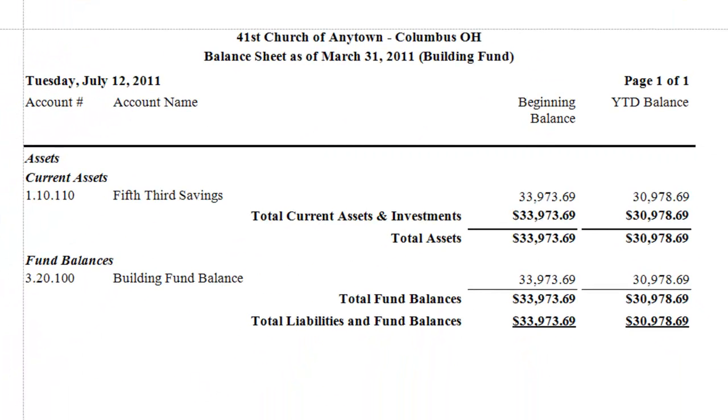Again, sometimes there's a need to just present a certain fund at a time. And if you are keeping all of your money for that fund in one bank account, then this makes a really nice presentation on the balance sheet. So you're able to see here that all of the building fund money is in that Fifth Third savings. There are no other liabilities associated with it. We don't owe anything. It's just a standalone, kind of like a mini balance sheet on one of the funds.